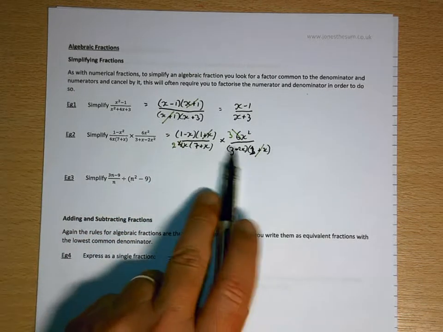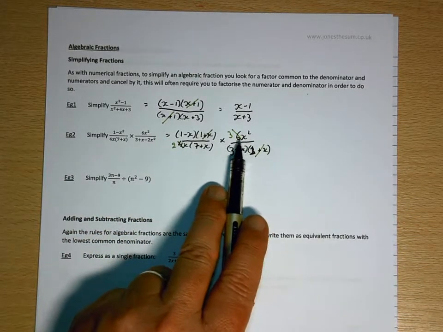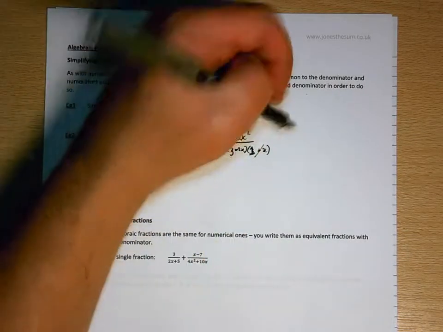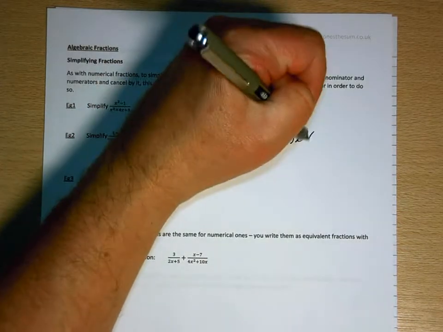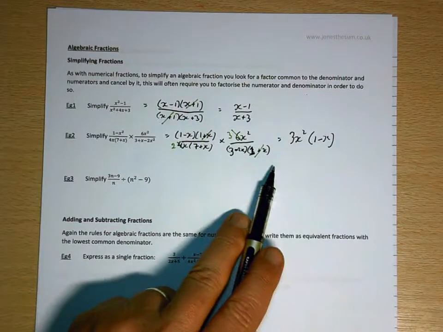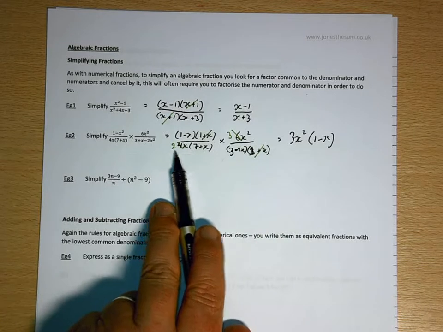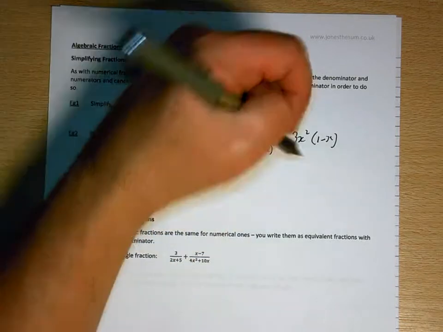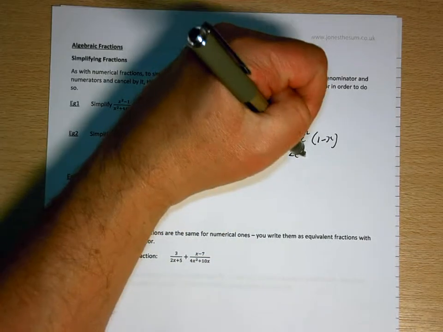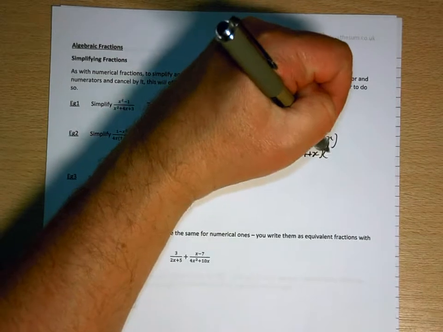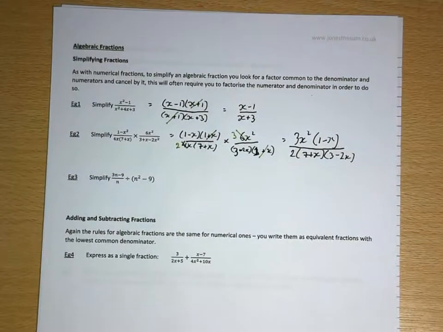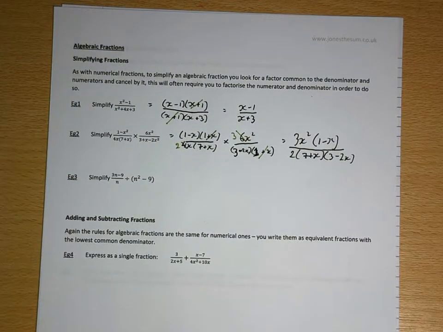Nothing else is going to cancel, so that leaves me on the numerator a 3x squared times 1 minus x. And on the denominator, I've got a 2 bracket 7 plus x bracket 3 minus 2x. And when you're simplifying, you wouldn't tend to multiply those brackets out, you'd leave them like that.